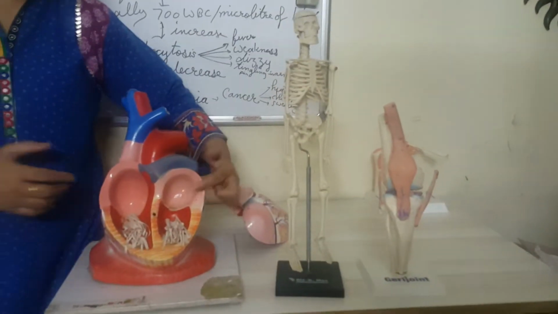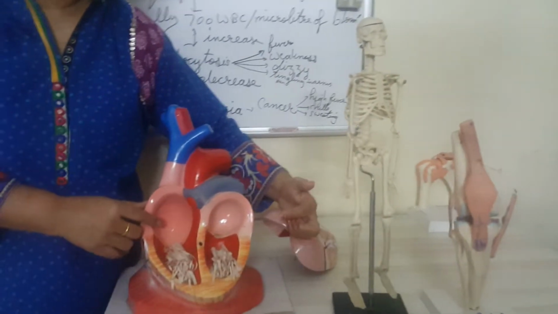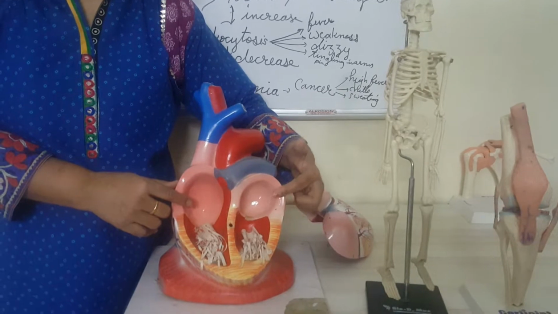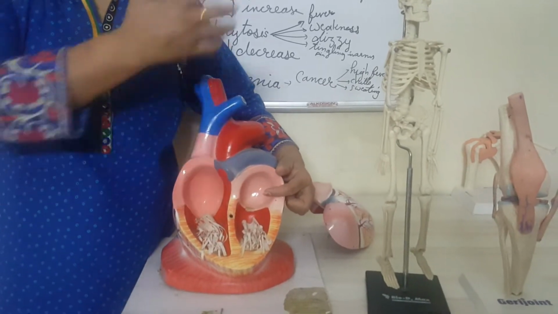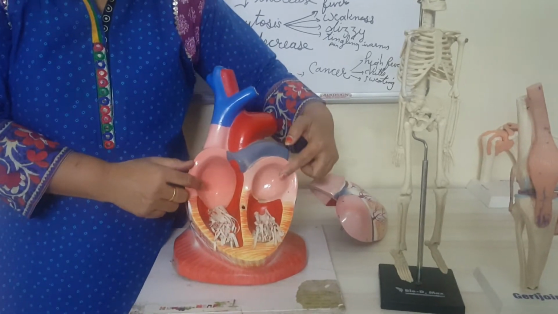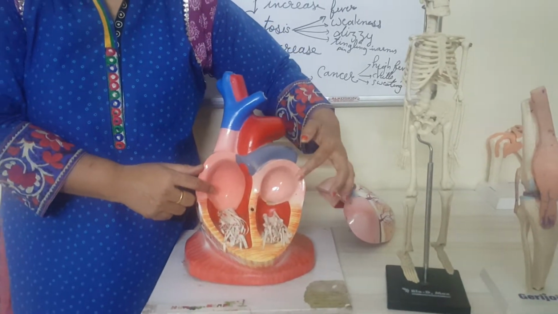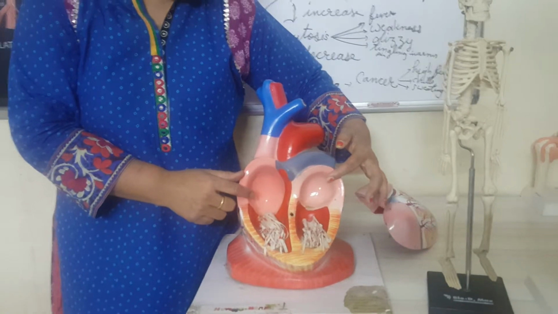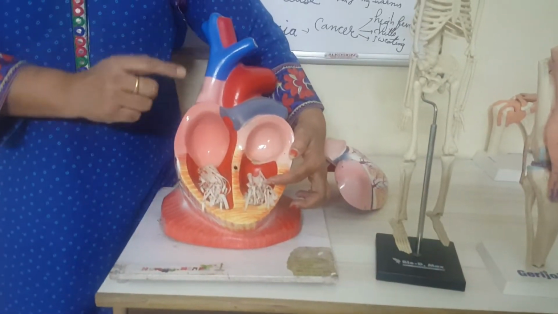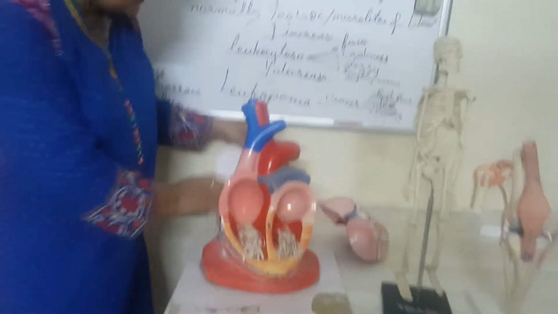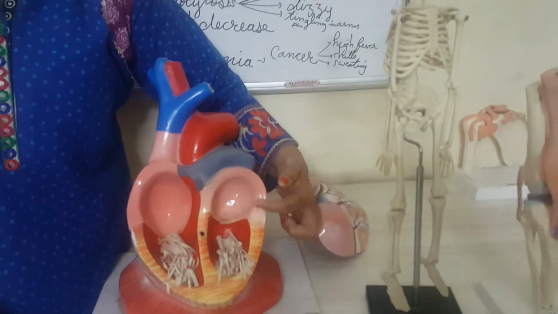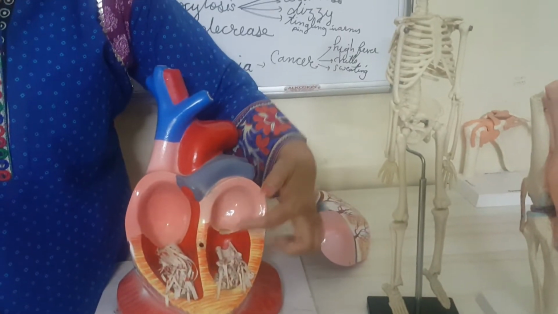Right? This is the left auricle where the blood is poured from the lungs by pulmonary vein. So whatever is related to lungs is pulmonary, right? So pulmonary vein carries the blood and pours it into the left auricle. From left auricle, the blood is poured into the left ventricle. Now, for a while, you just see this. In which the left auricle and left ventricle both are connected with the help of a valve.